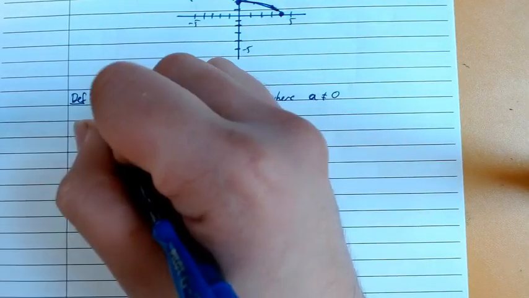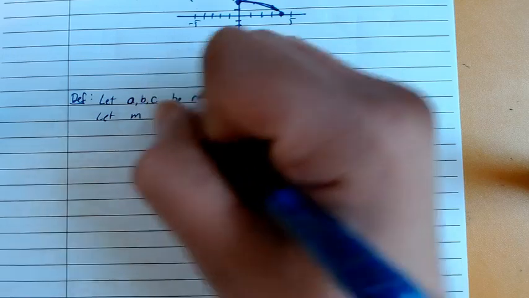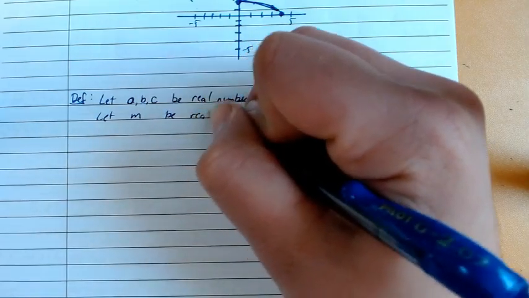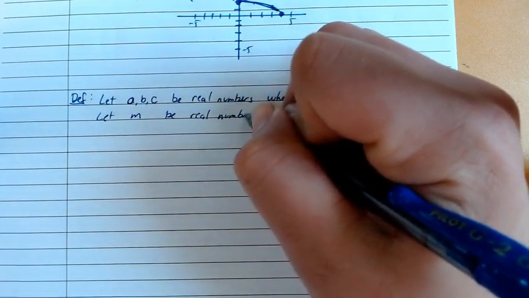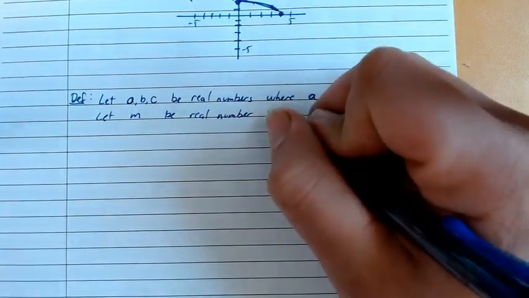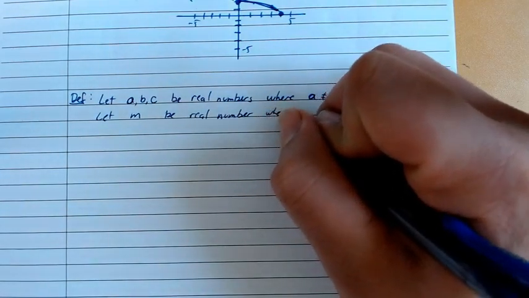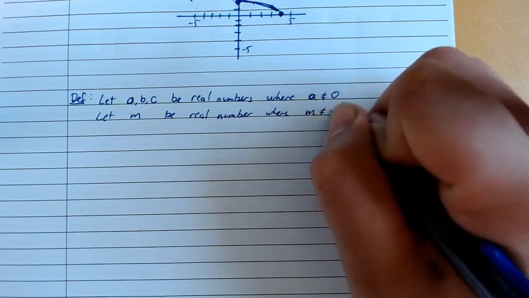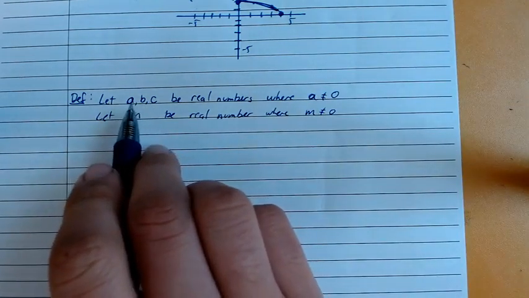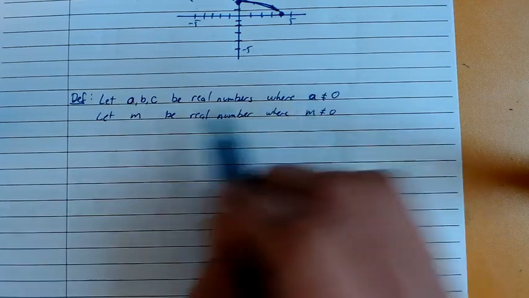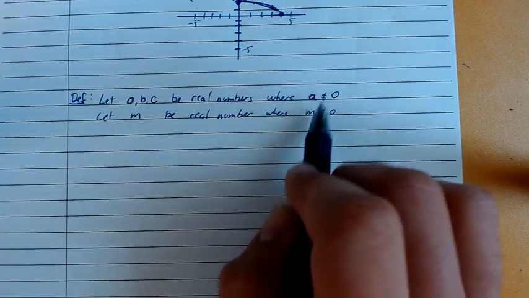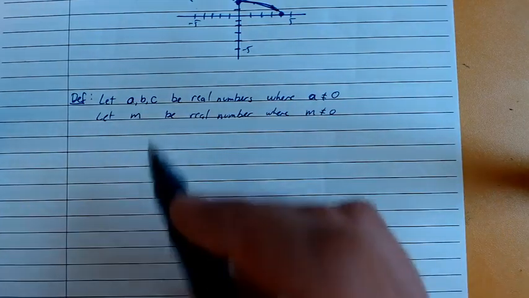Let A, B, C, let's do one more. In fact, let me just write it separately. Let M also be a real number where M is not 0. Okay, so A, B, and C are real numbers, so is M, and B and C can be anything, but A and M should not be 0. They can be anything else, just not 0.